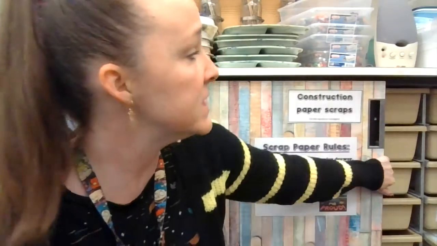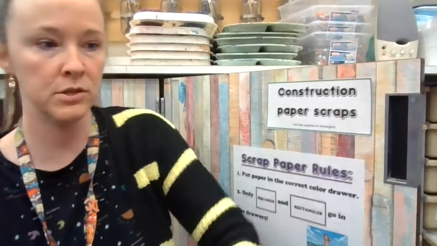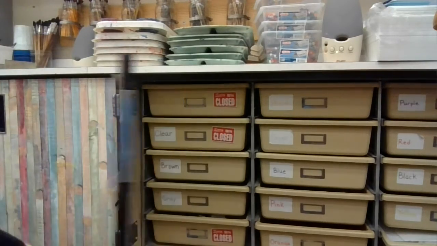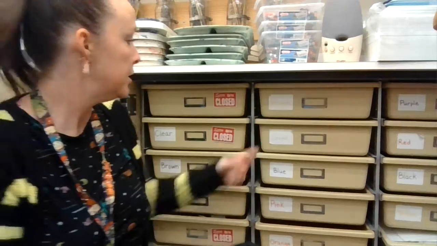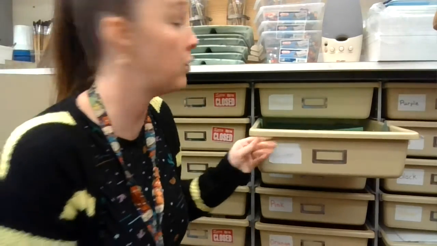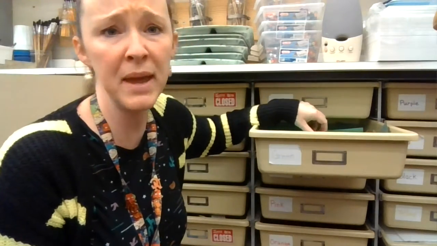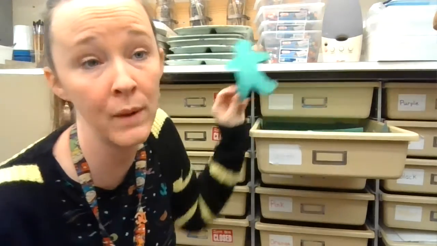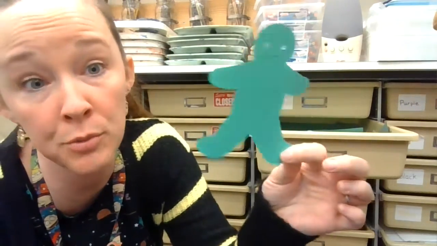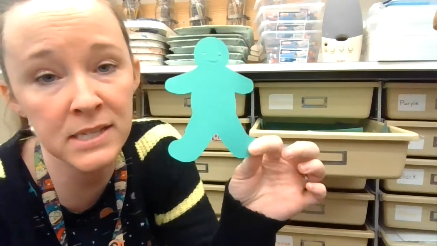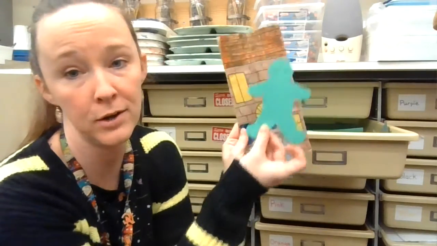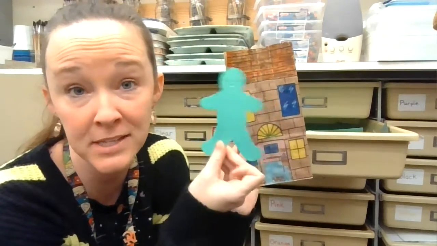So in this cabinet, there are many different colors. So let's say you want a green door on your house. You will find the green drawer. Okay, you'll open it up. And there's all kinds of paper in here that might not be a square or a rectangle that teachers have given me, like a gingerbread person. This would not make sense on the outside of your house anywhere. Don't use this. This does not make sense.